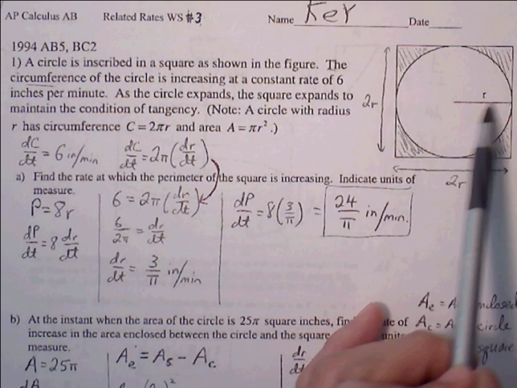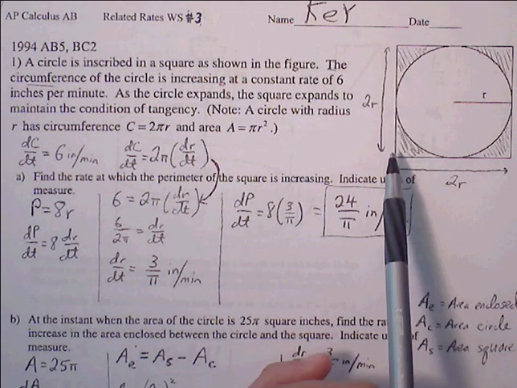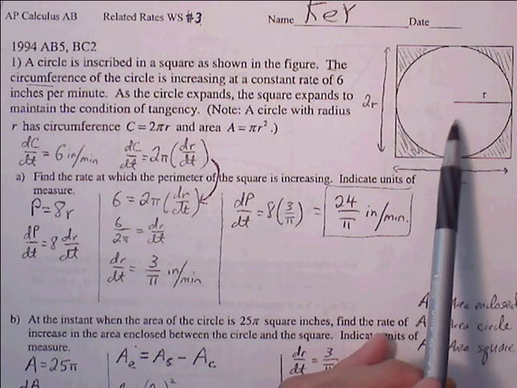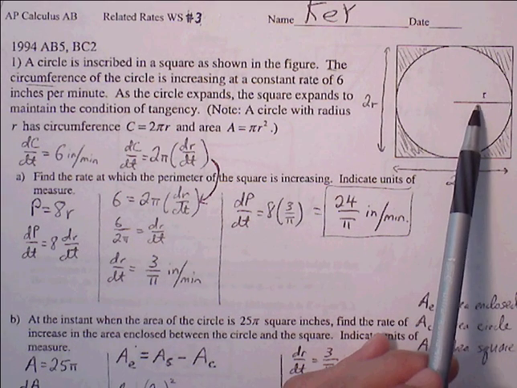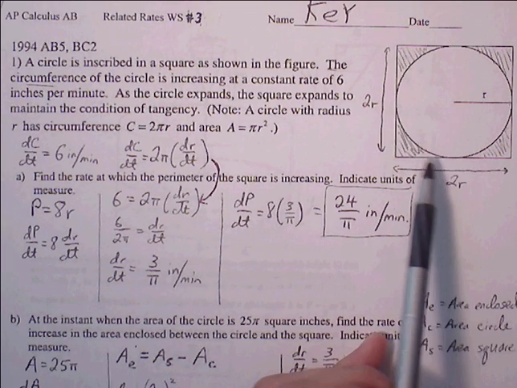So from end to end, the diameter of the circle is also going to represent the length of the square. So we're going to use that relationship to help us identify an equation for the perimeter of the square.